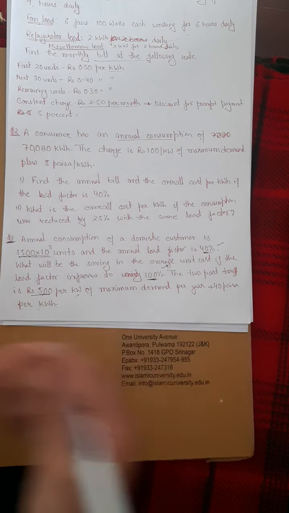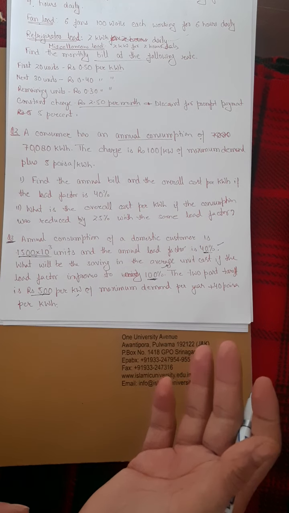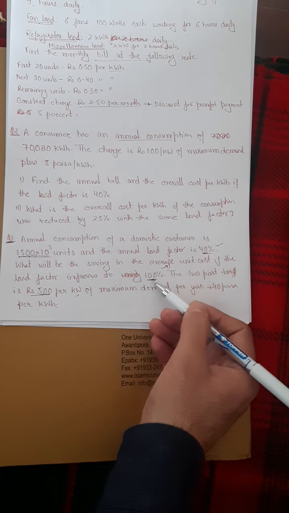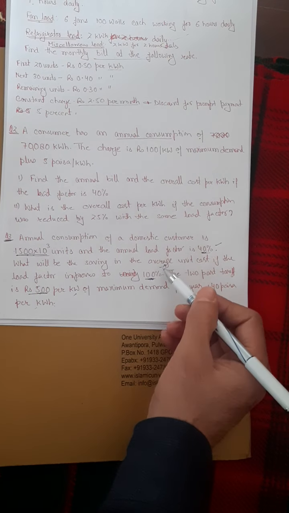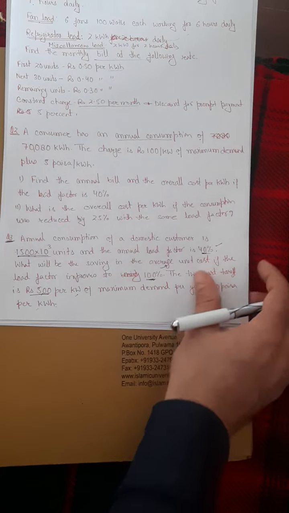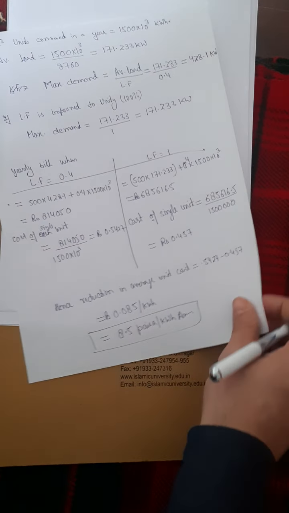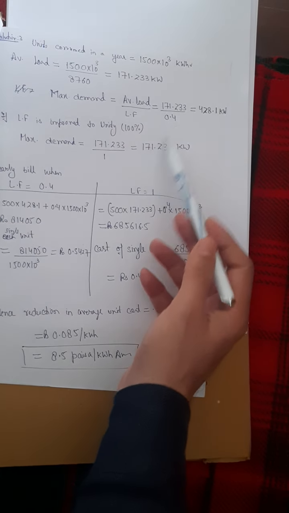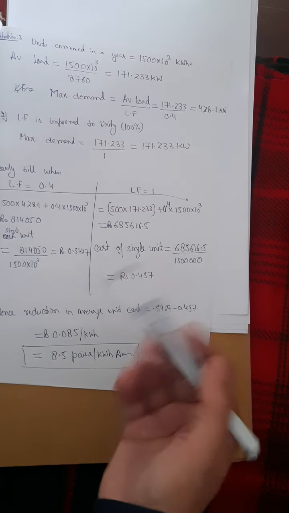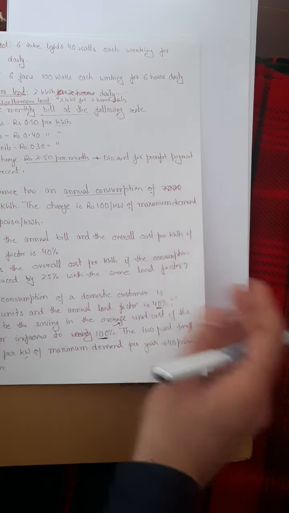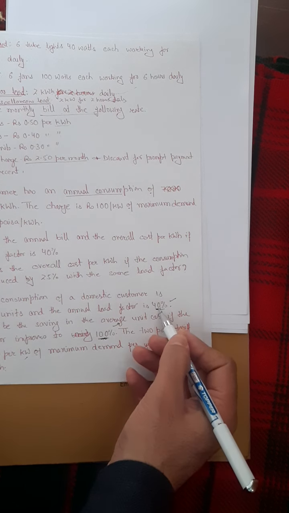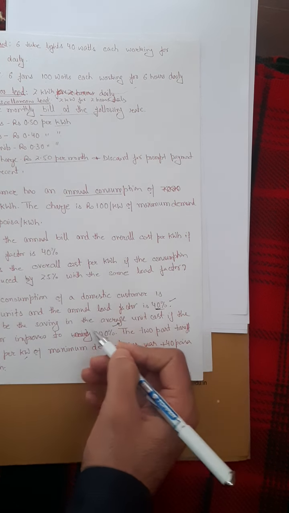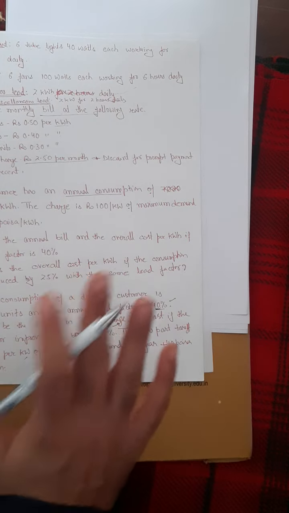Then you calculate the saving: the cost here minus the cost there gives you the saving in average unit cost. I want you to solve this problem, and you will see the cost is cheaper. When we increase the load factor from 40 to 100, the cost is reduced because the maximum demand reduces.